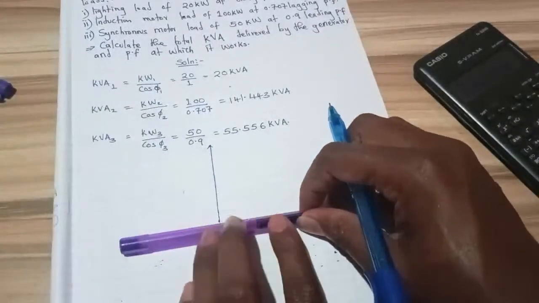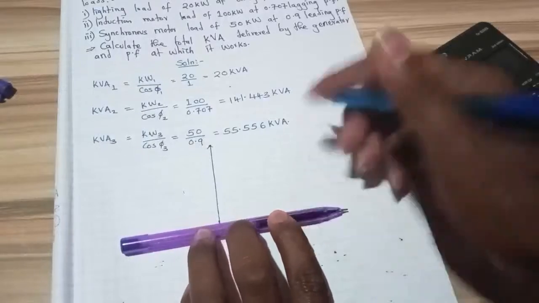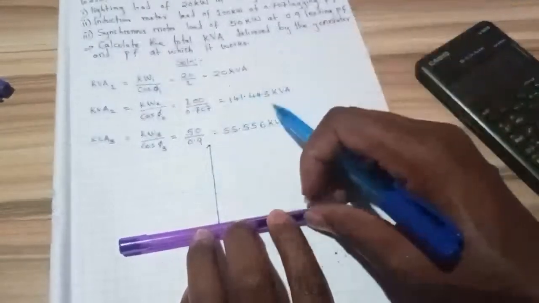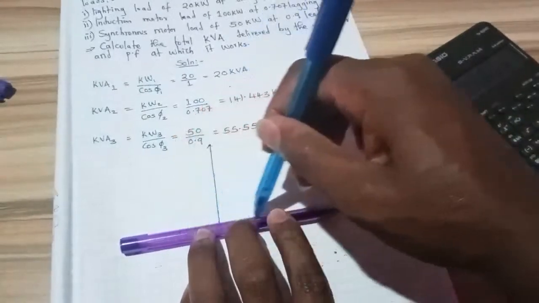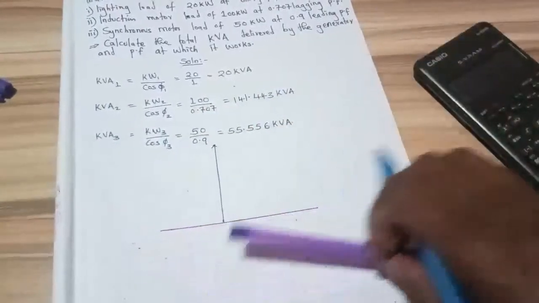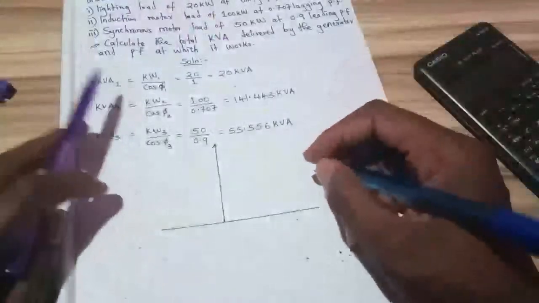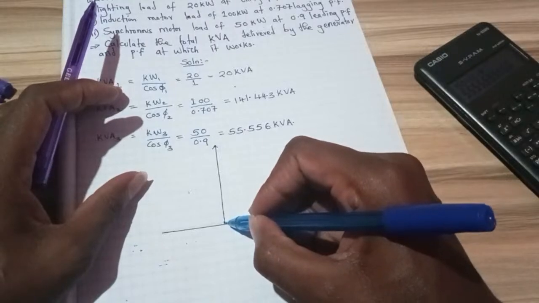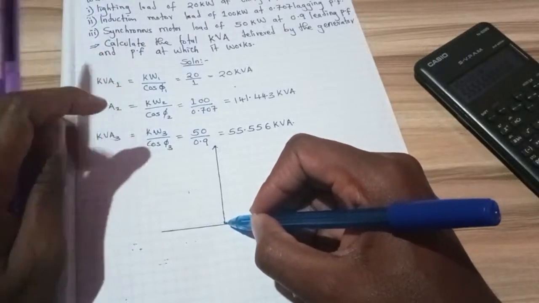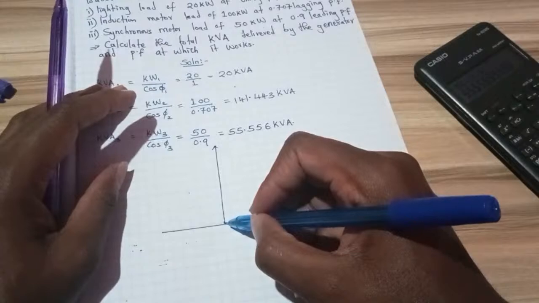So in short, we are plotting a Cartesian plane to bring out the relationship. I'm going to do a sketch, and in this sketch is what I will use to calculate the reactive power at all the three stages.